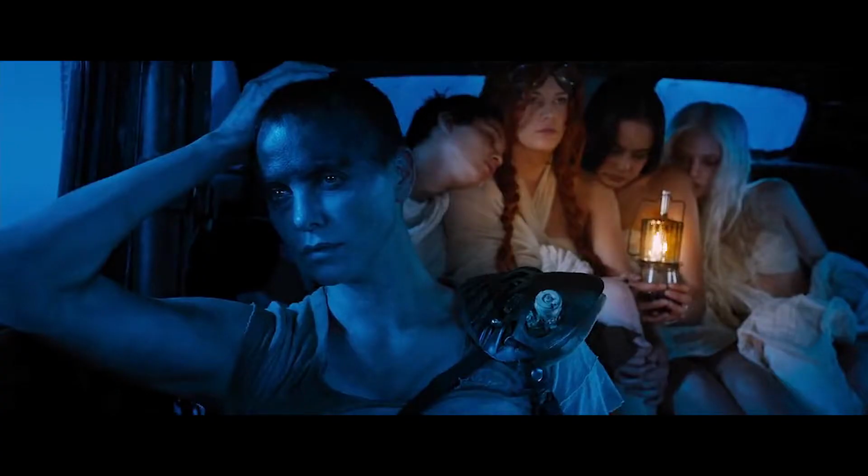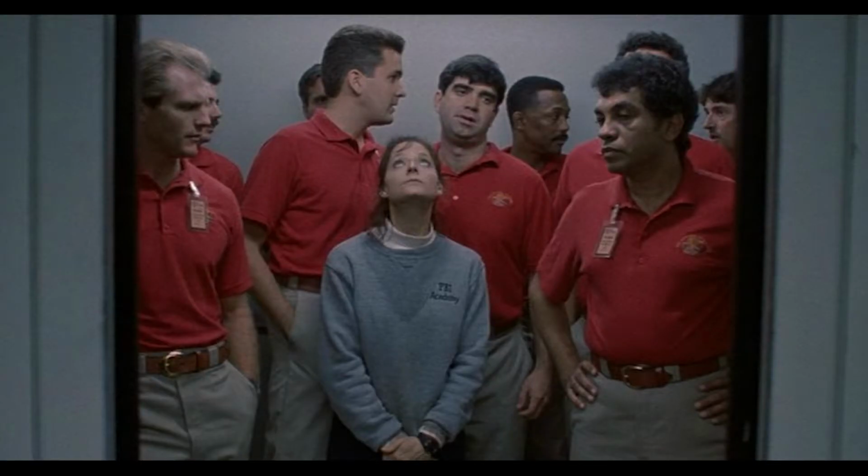Here's a good example of color from Mad Max Fury Road. As you can see, the dominant color is blue, but the hint of orange in the background draws our eye to it because it's different than the rest of the frame, even though everyone in the background isn't in focus. Here's another example from Silence of the Lambs. As you can see, the main character wears gray and is in the center, and everyone else around her is wearing red. This shows that she's different from everyone else, which is what they're going for thematically.